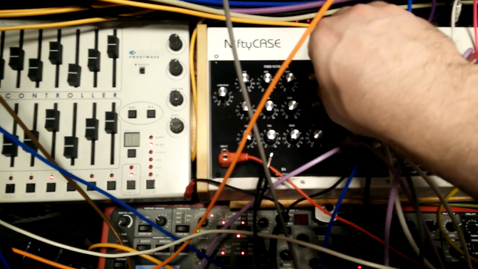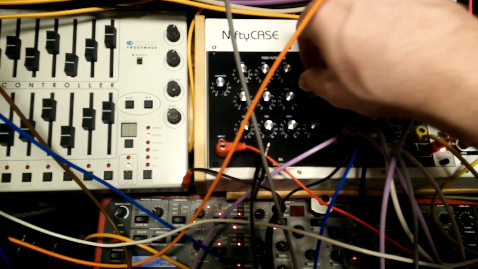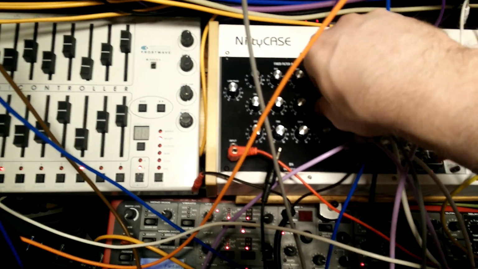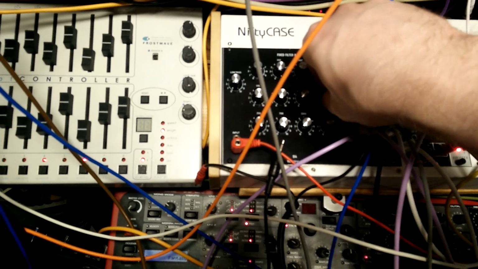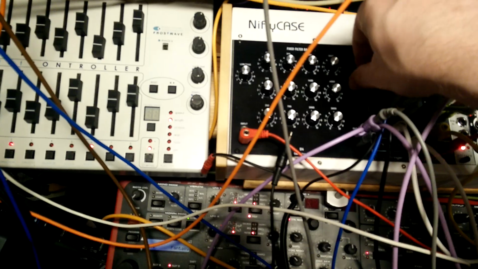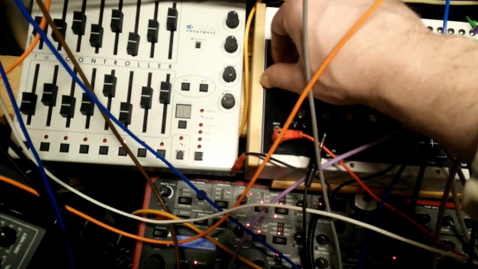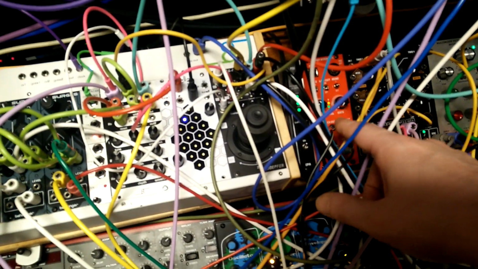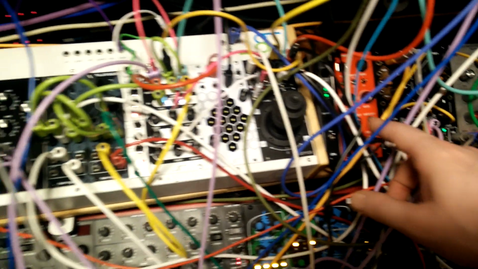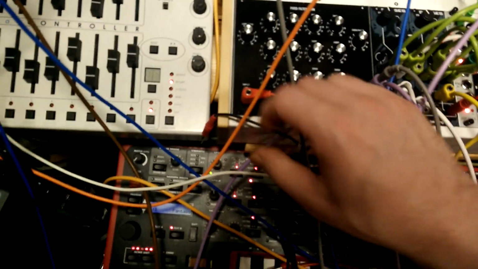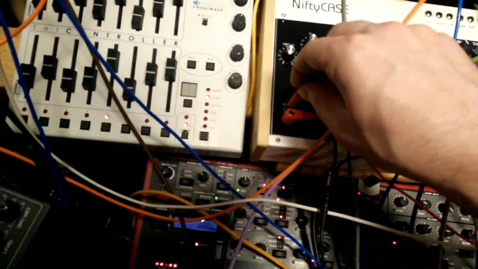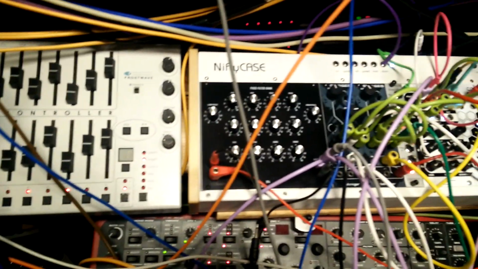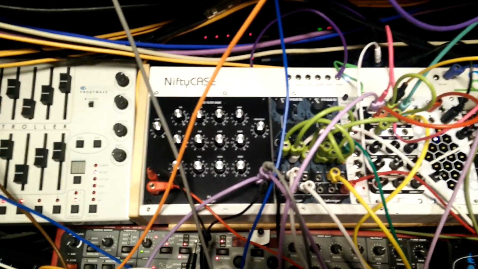So you can filter it and bring up the bands, but it doesn't have a big effect until you add some feedback. I'm using the Perfect Pitch PP1 from Behringer to do the feedback here. So I got that here. So that gives you this kind of sound.